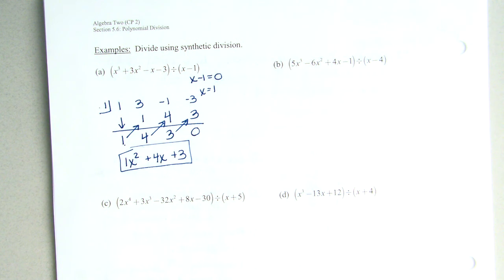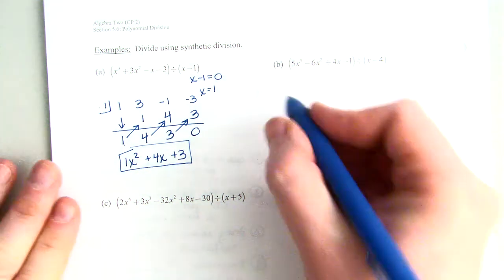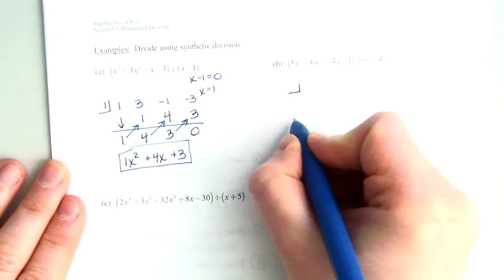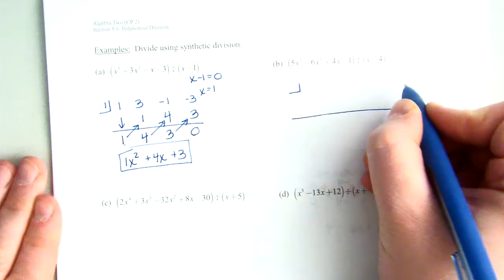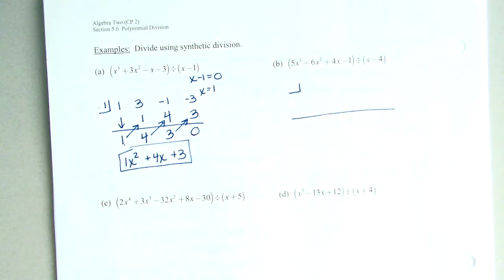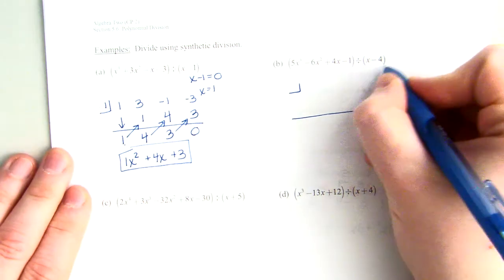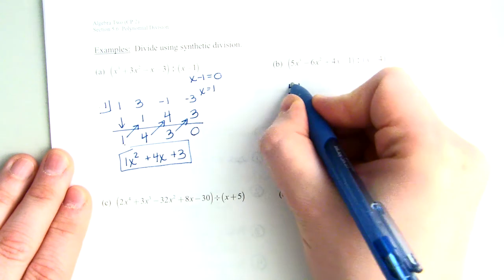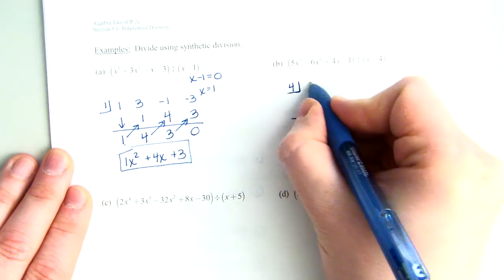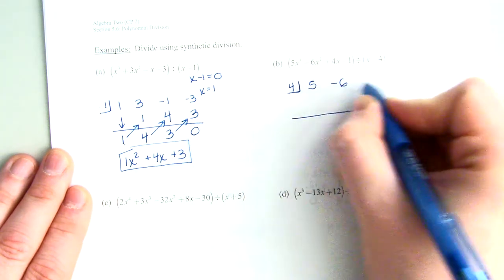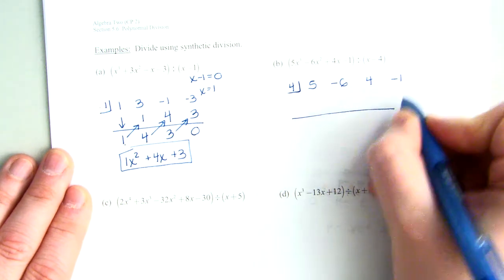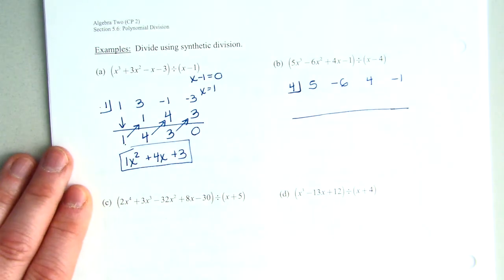I'd like you to take a look at B and see if you can do the setup. See if you can figure out what's going in the half box, list your coefficients, and then stop. What would make x minus 4 equal 0? Well, a 4. And I hope your coefficients looked like that. We're going to divide this together. You're going to help me.